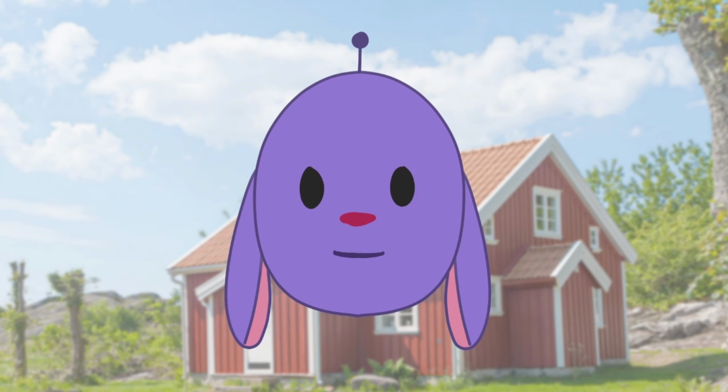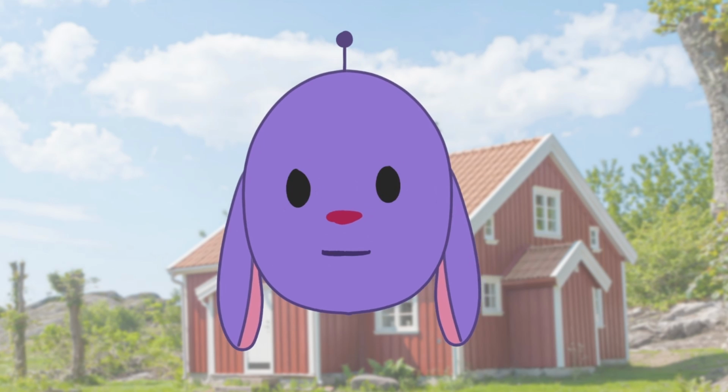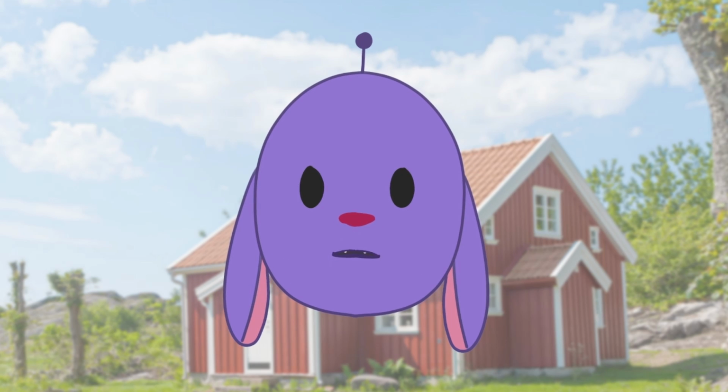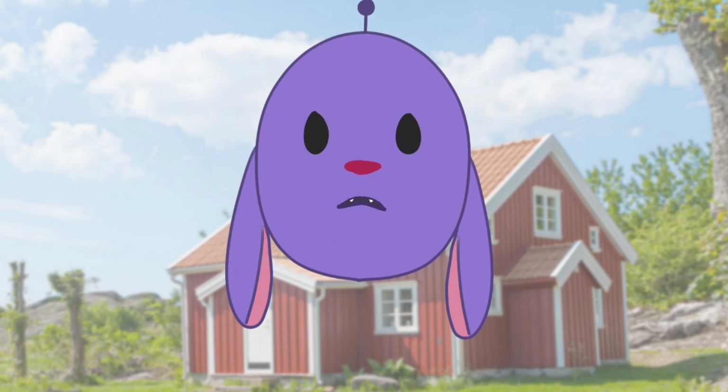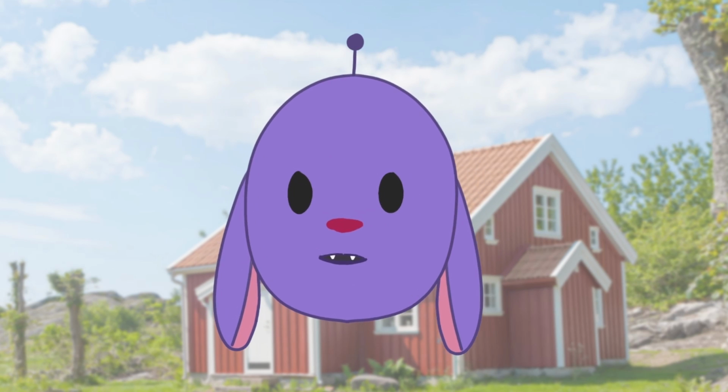The next thing we're going to be working on, and the last thing, will be the physics. I'm going to have two sets of physics, one for this little antenna up above me, and of course these little floppy ears that this little alien has.